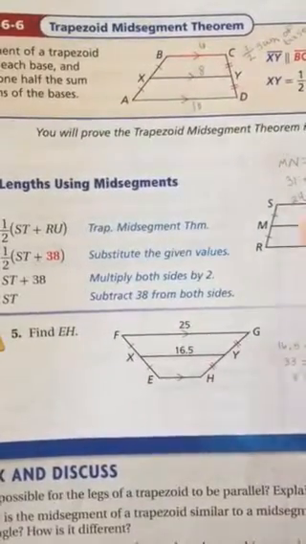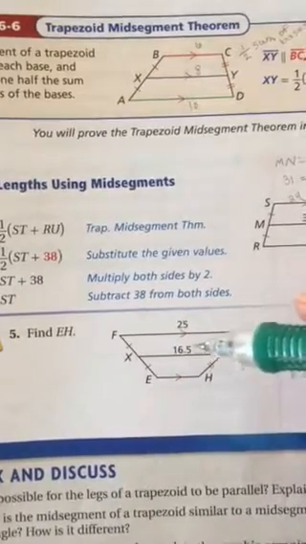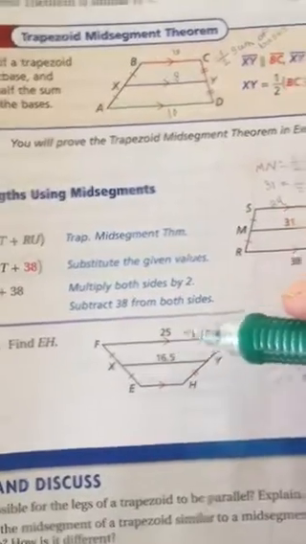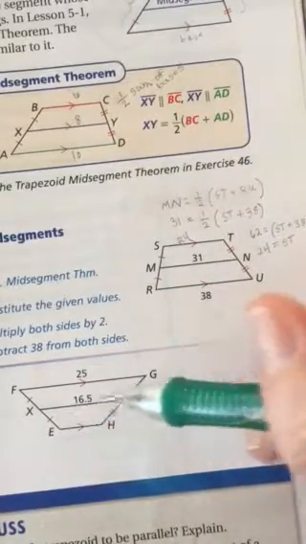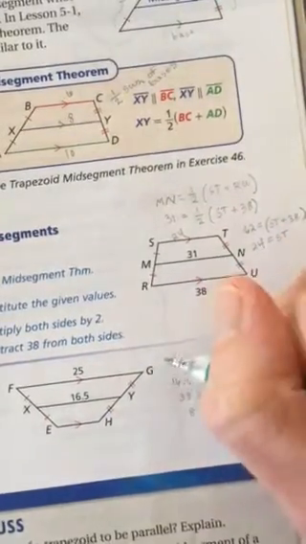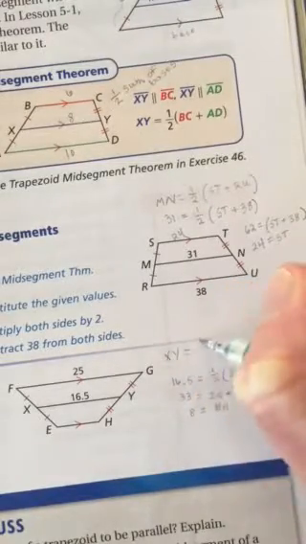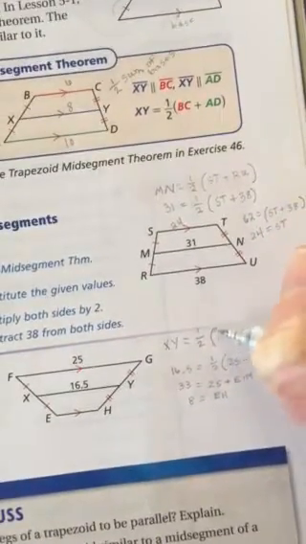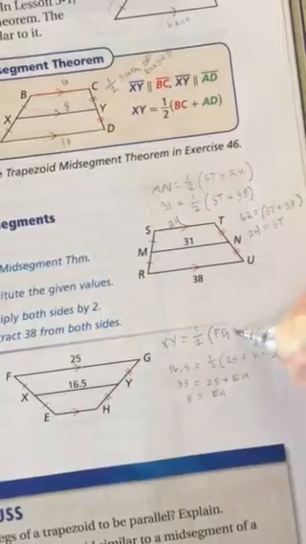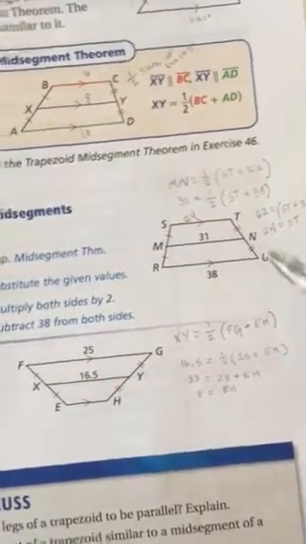This is the check it out. And again, they want us to find one of the bases. They did not simply give us the two bases and ask us to find the mid-segment. They made it a little more challenging. So we need to use that formula again. The mid-segment, XY, and I'm going to write this formula. In this case, XY is going to equal 1/2 the sum of the bases. And the sum of the bases would be FG plus EH. All right, and then we plug in what we know.